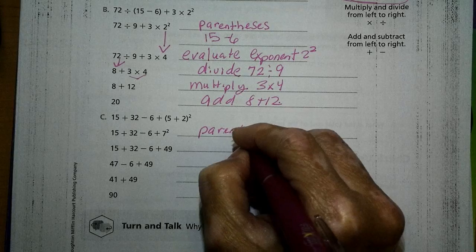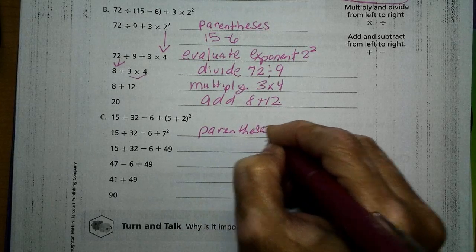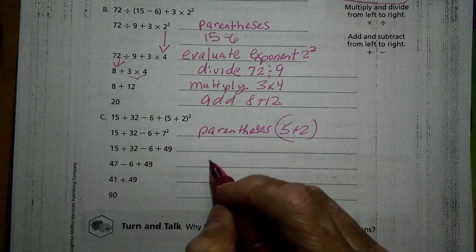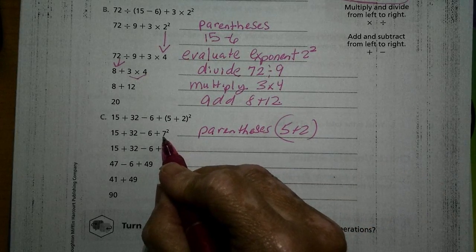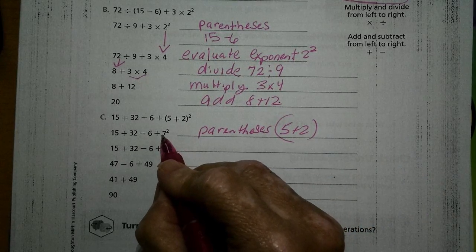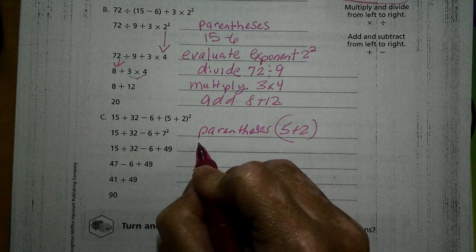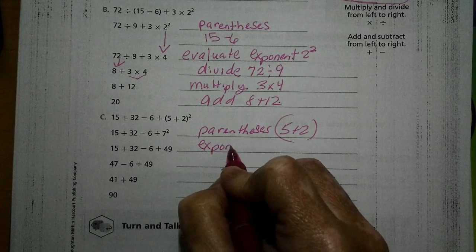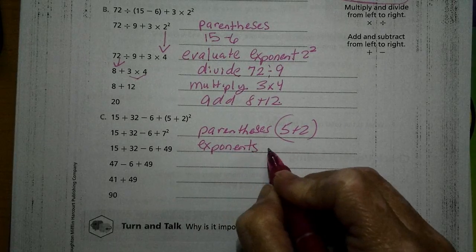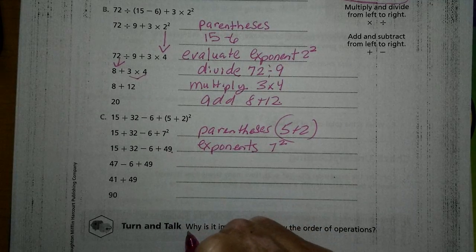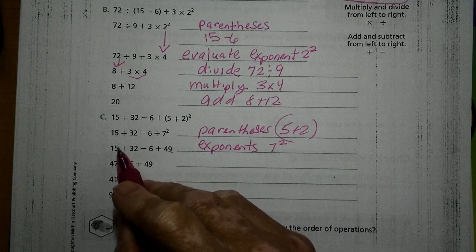Okay, so 5 plus 2, yep. Is 7. And then what do we do next? And since there's an exponent on the top, that's 7, not 7 plus, 7 two times. Yep. That gives me 49. Okay, so from here to here, what do we do?